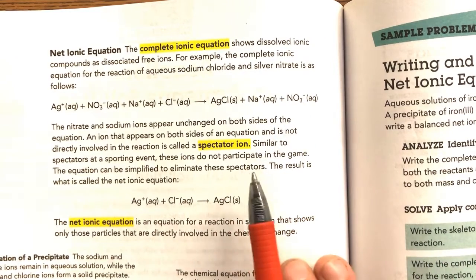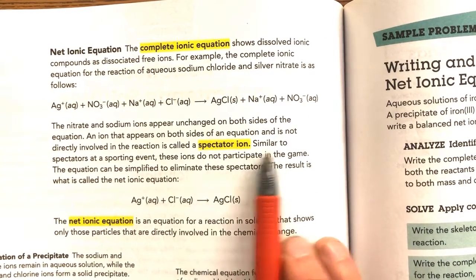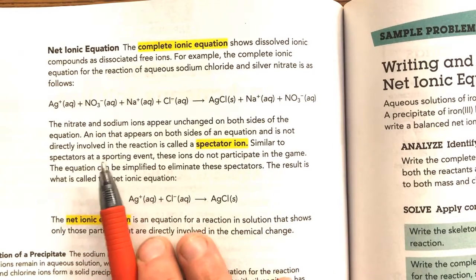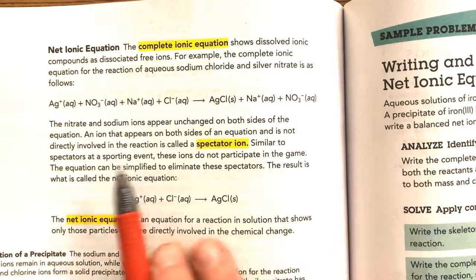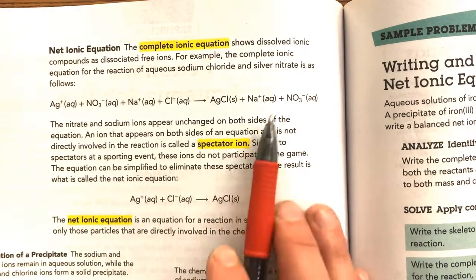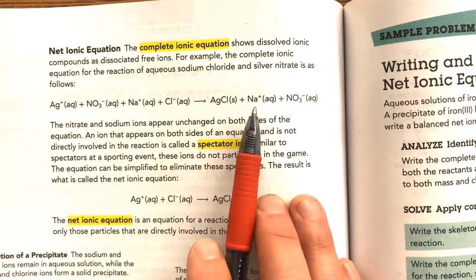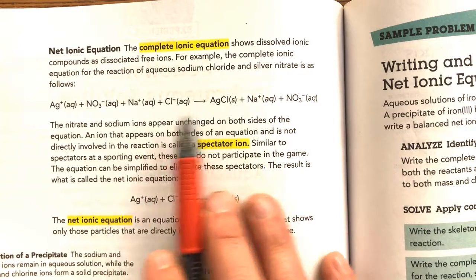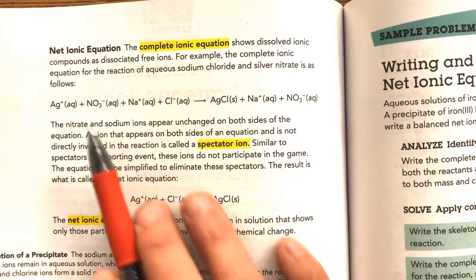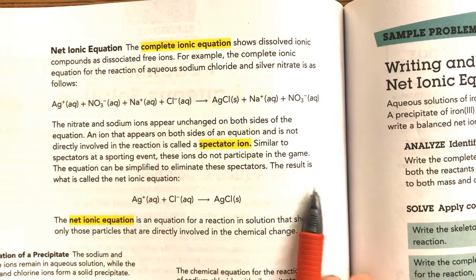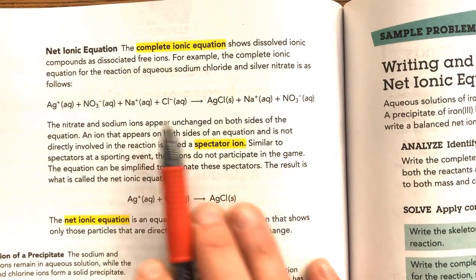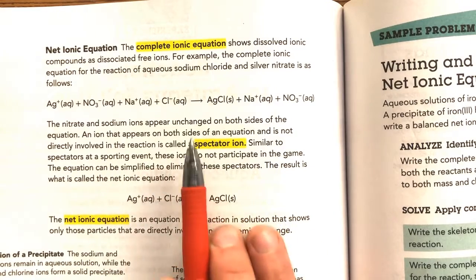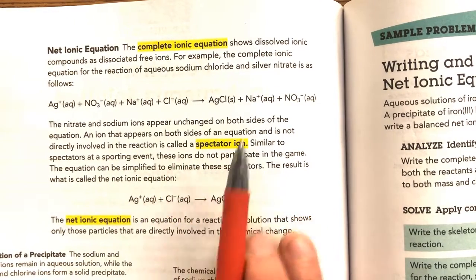Let's look down here at what a spectator ion is. Similar to a spectator, it's an ion that appears on both sides of the equation and is not directly involved in the reaction. So we have sodium, sodium. It looks the exact same on both sides. We have NO3 and NO3. So what we're going to do is just cross those out, and we're going to call them spectator ions, and they're not important to the reaction because they're not part of the reaction. They're just hanging out and watching it happen.